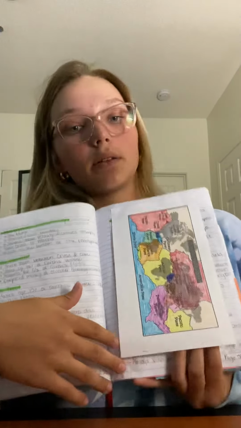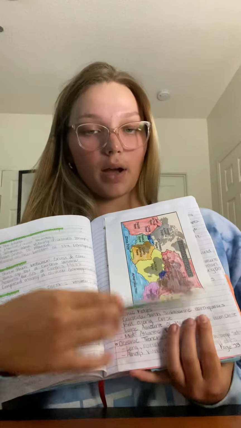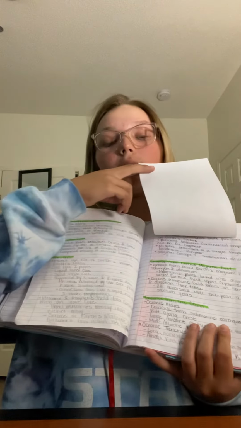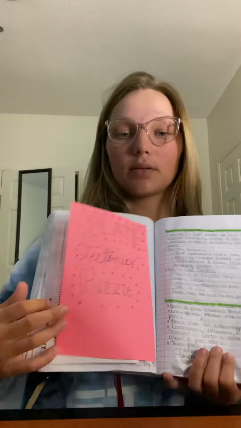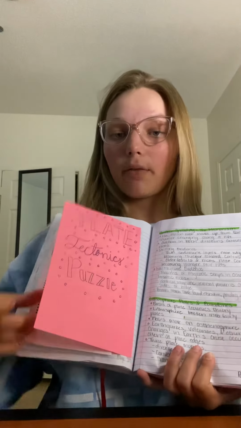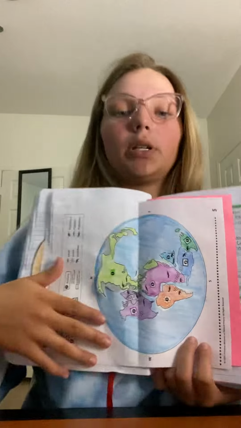This is the Earth's plate tectonics diagram, and then whenever you fold it up, my plate tectonics notes are behind it. Then we have our plate tectonics puzzle, and I have this as like a cover page, and then we fold it back. It's the back of the worksheet that has information on it. And then whenever you open up that worksheet, it's the diagram of Pangea that we glued together. And we have notes.